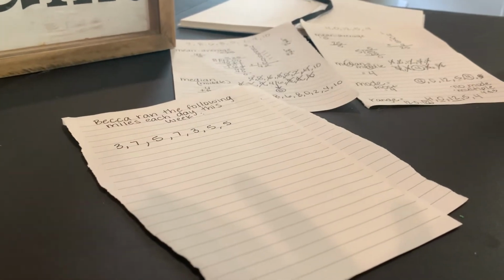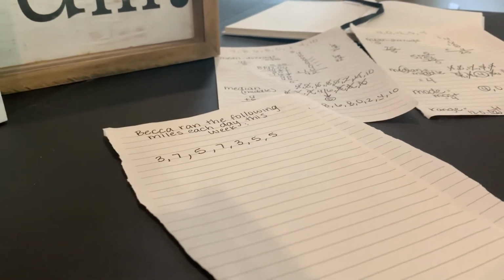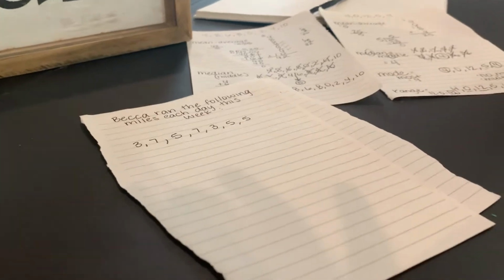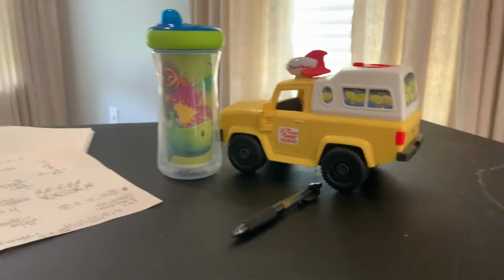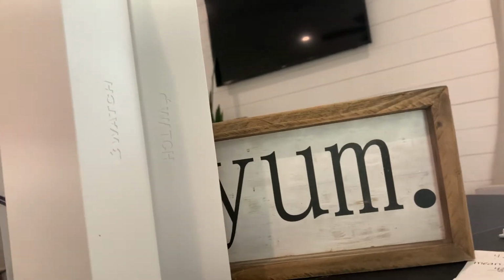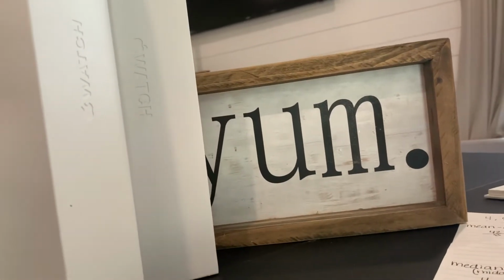Okay, I thought before I got started on this one, I would give you guys a little look at my setup here. So I've got my notepad, my notes, pen. I've got a Toy Story toy and my child's sippy cup. And then over here, I've got my makeshift phone stand with my little kitchen sign and our Apple Watch boxes. So yeah, this is part 2, median, mode, and range.